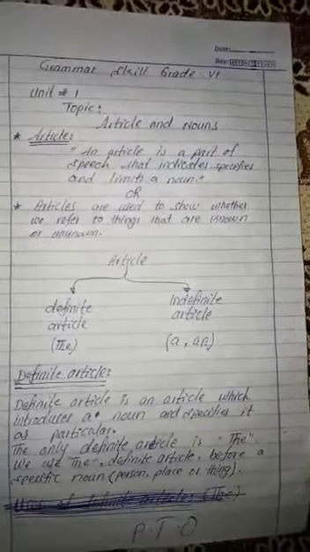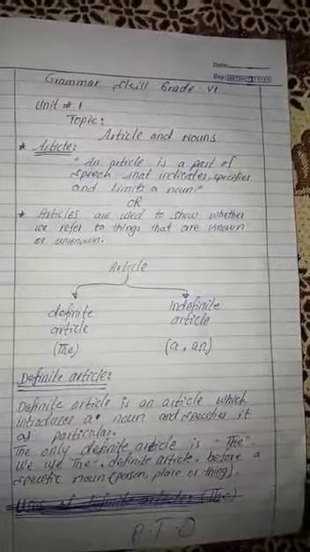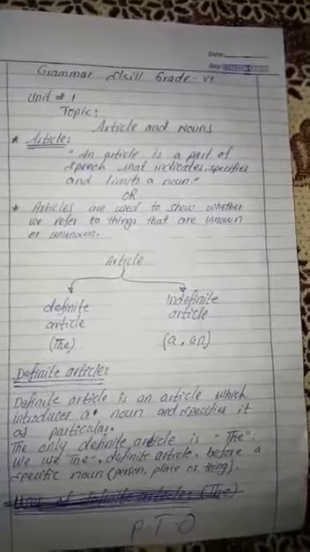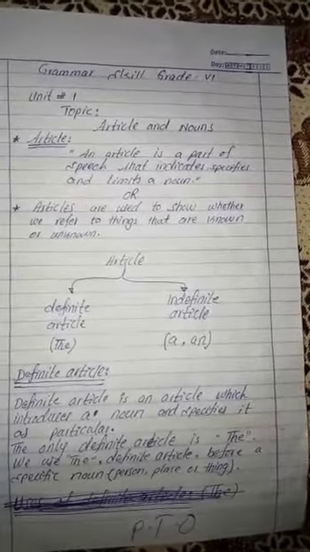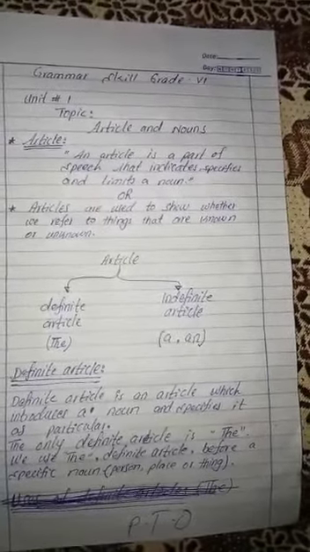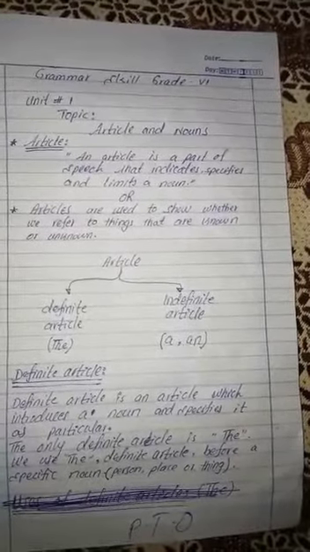We use the definite article before a specific noun. I mean, noun can be a person, noun can be a place, or noun can be a thing. We will use definite article before that person whom I know about, whom we know already, and we will use a definite article the before a place about which we know already, and we will use definite article before a thing that we know something about that thing already. So here we have three examples.